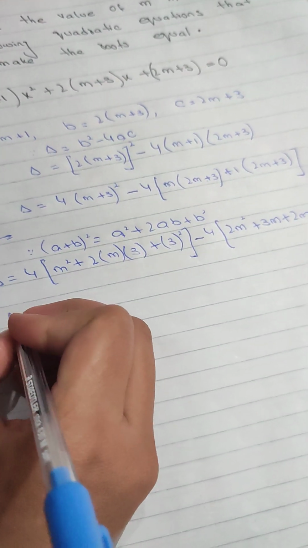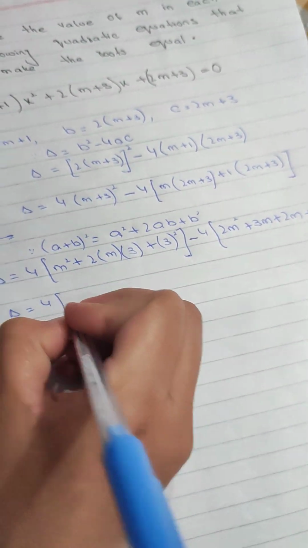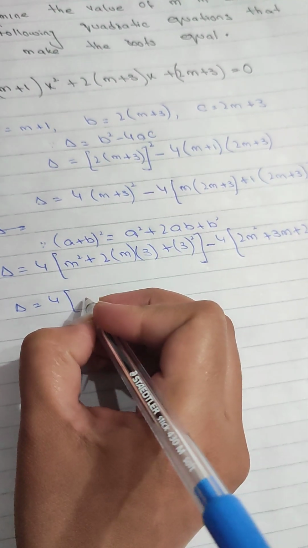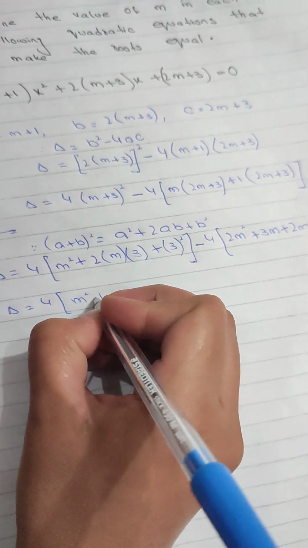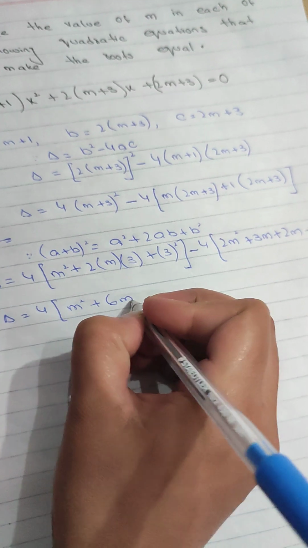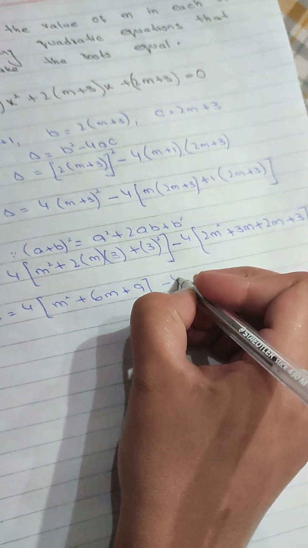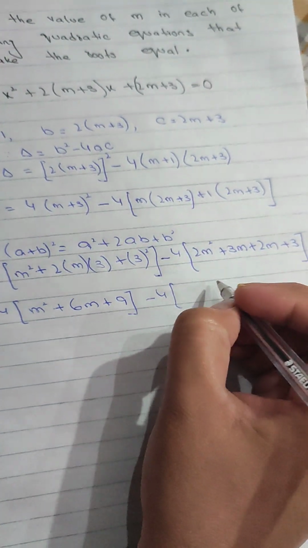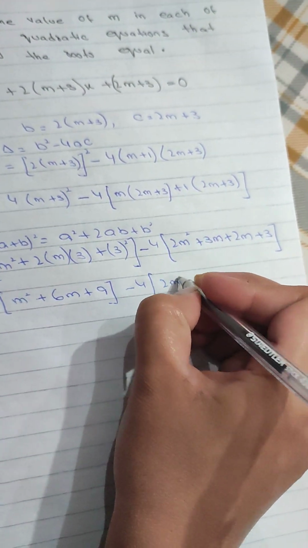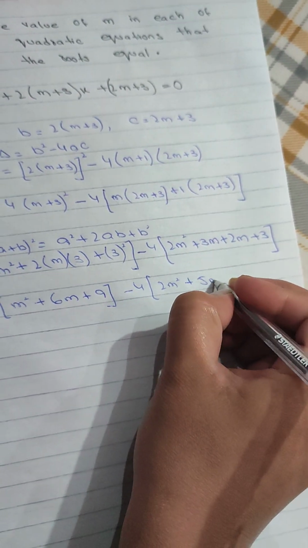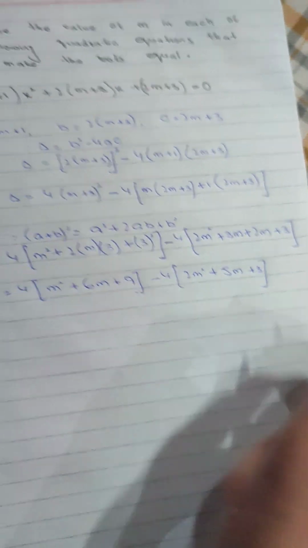Now more simplification will be done. 4 into m square, 2 threes are 6m plus 3 square is 9, minus 4 into 2m square, 3m and 2m is 5m, plus 3, bracket closed.